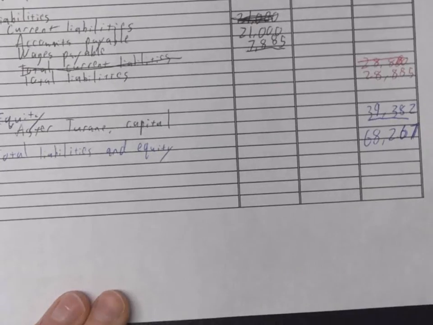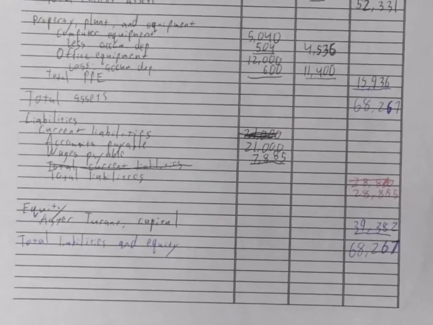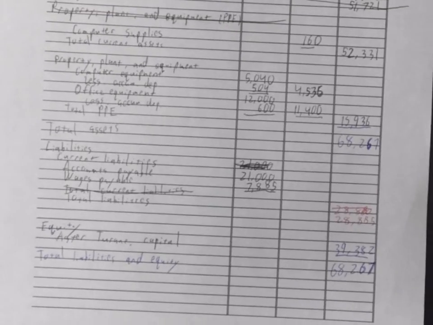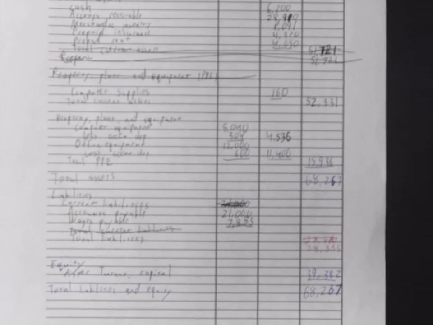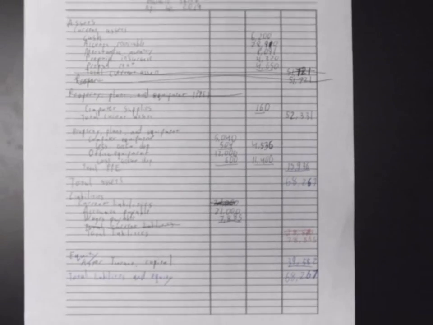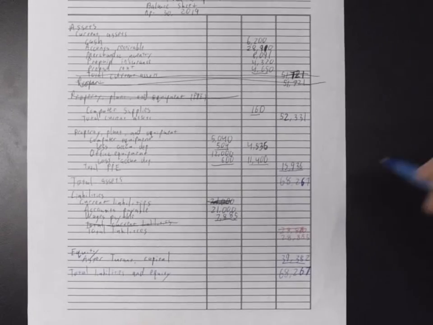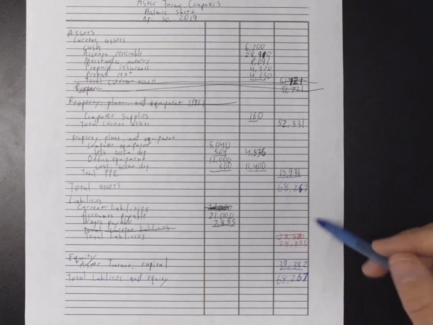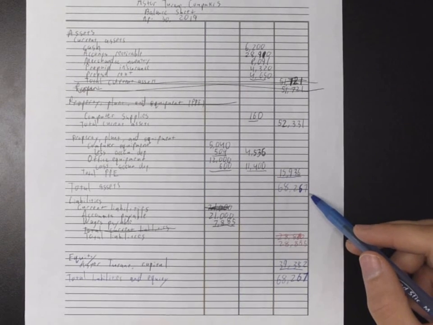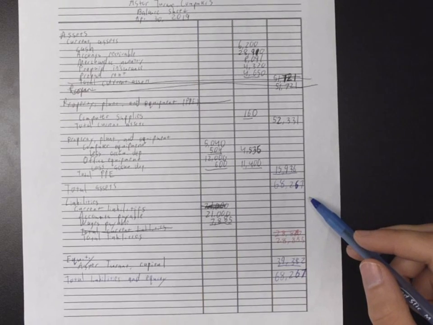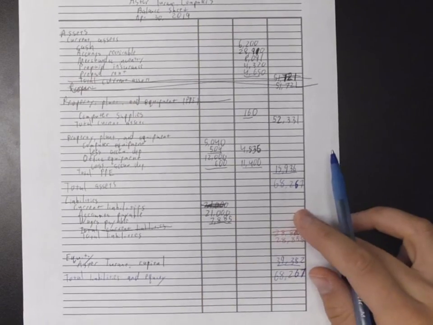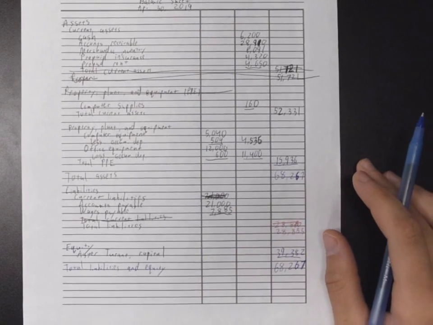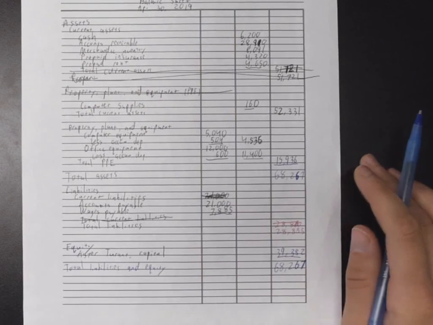So, just to double check here. We should have total liabilities and equity, 68,267, and we have total assets, 68,267. You know what? It was a team effort.